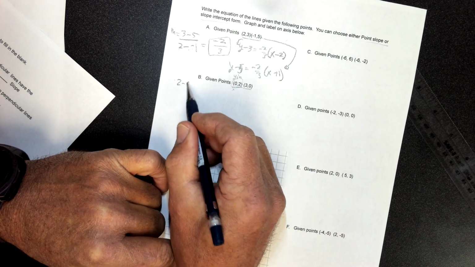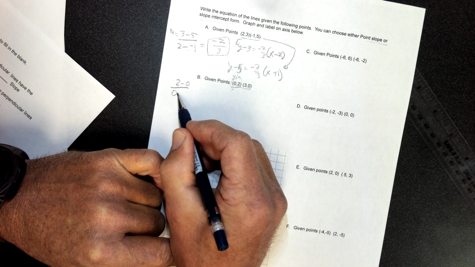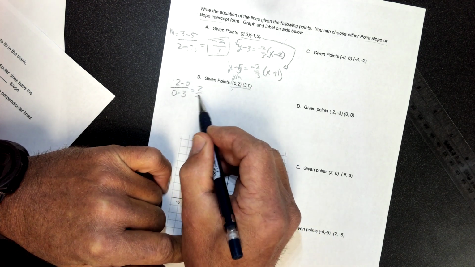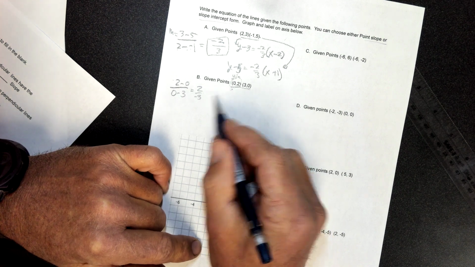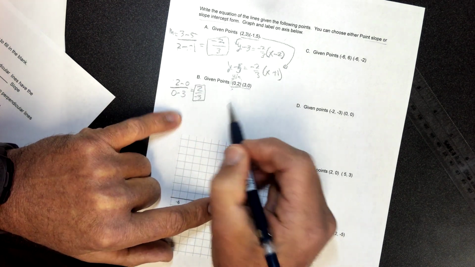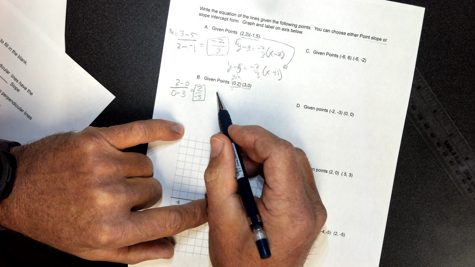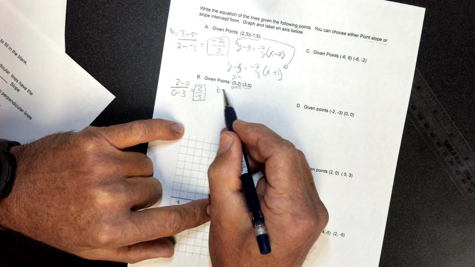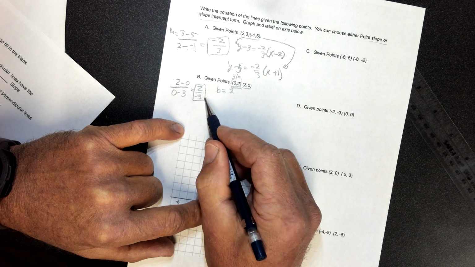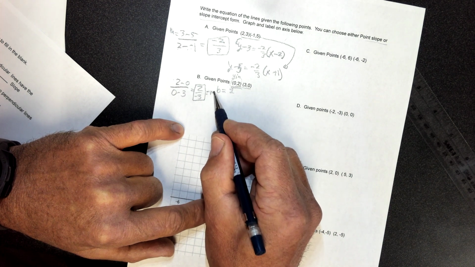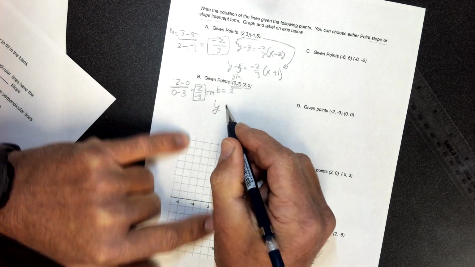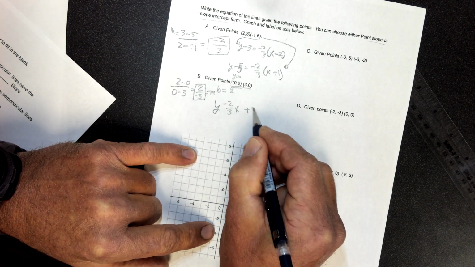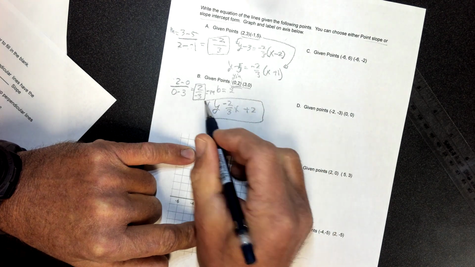So I'm going to say 2 minus 0 over 0 minus 3 equals 2 over -3, so my slope is -2/3. So I can say in slope-intercept form, because I have my y-intercept, I know my b is equal to 2 and my m is equal to -2/3. So my equation would be y equals -2/3 x plus 2. That was pretty easy.